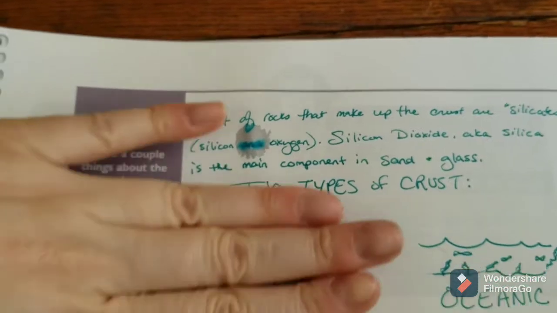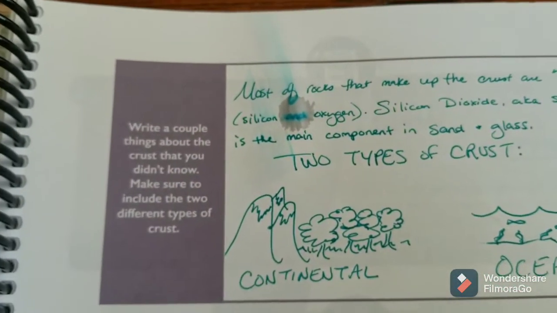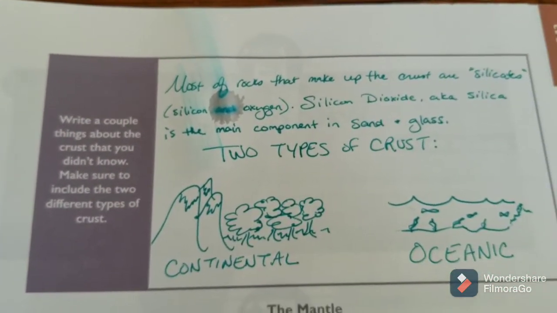Oh, looky here. Mrs. Wigton spilled water on her thing. Oh, now I smudged it too. Look at that. All right.